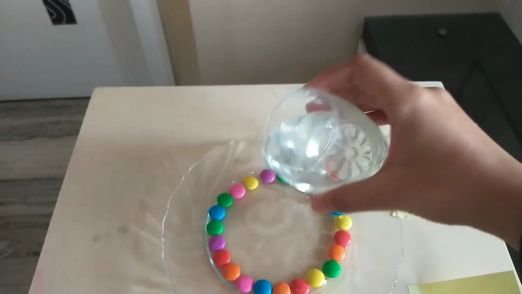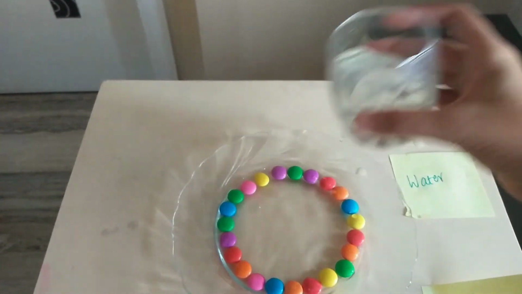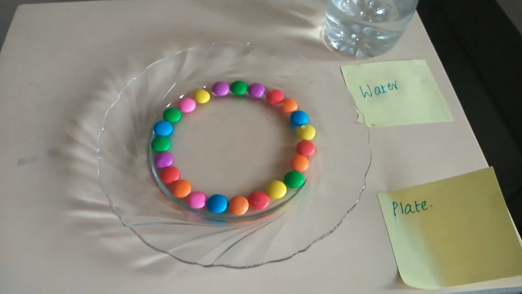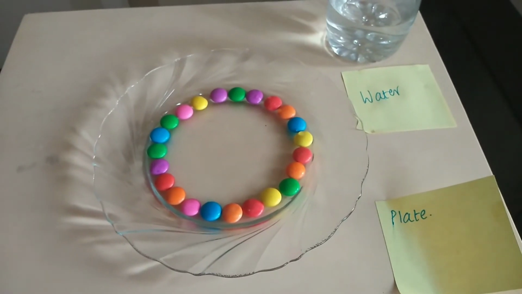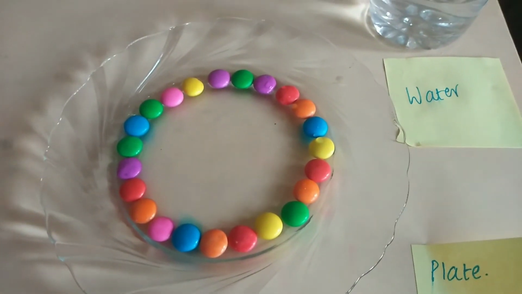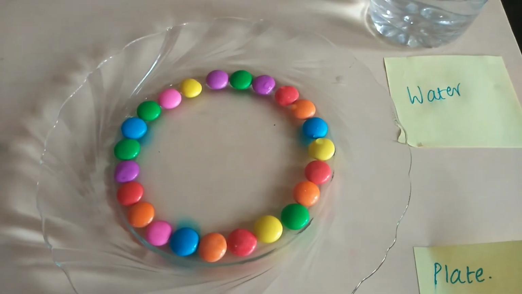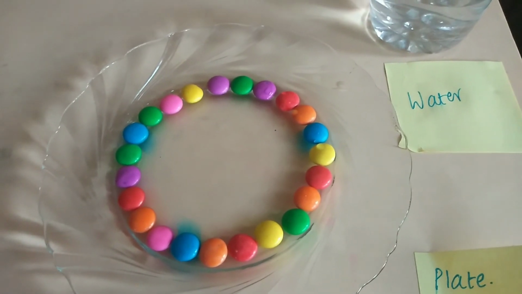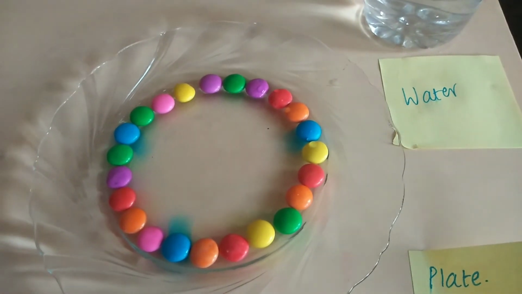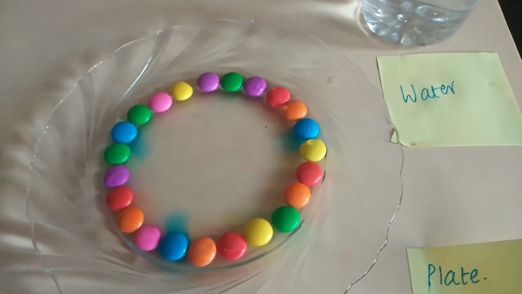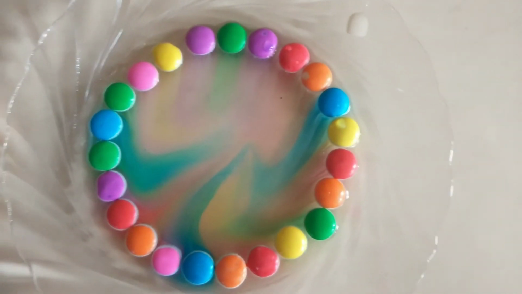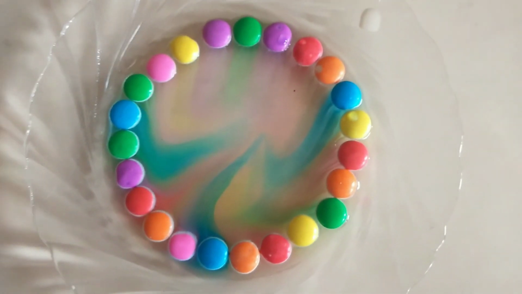I'm going to make sure that each of the gems is dipped inside the water. We wait for a few moments and see what happens. We can see that the blue color gem has already started releasing the color that it had. After a few moments, I can see that all the gems have started diffusing their color into the water that I added.